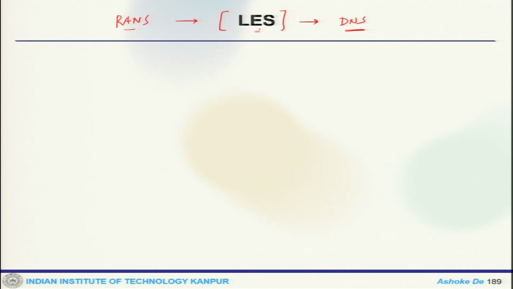So, theoretically LES can go towards DNS. There are two parts, one is the resolved part, another is the model part. If the model part goes to 0, the LES system should replicate the DNS behavior.